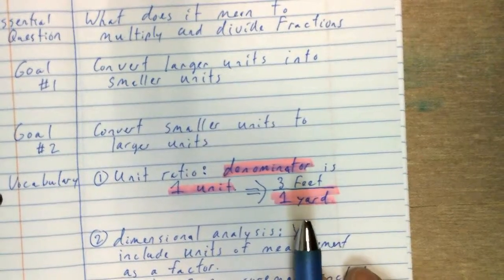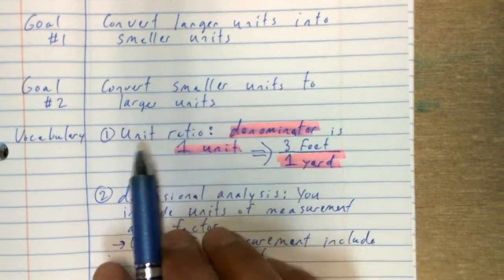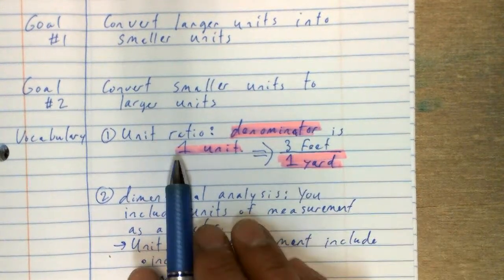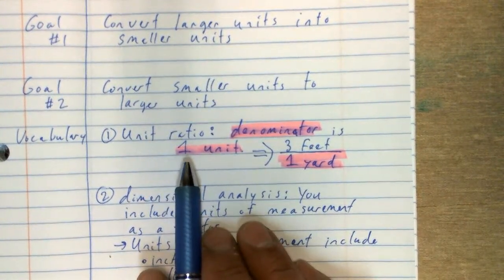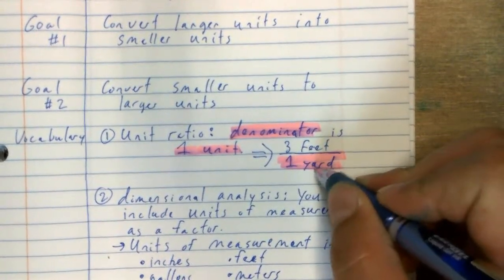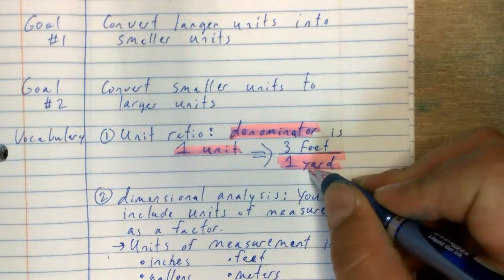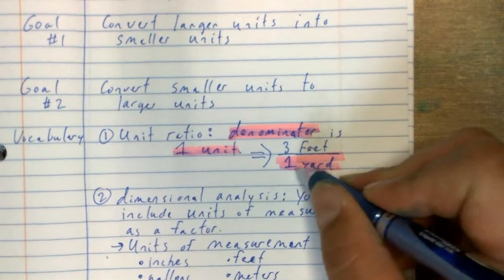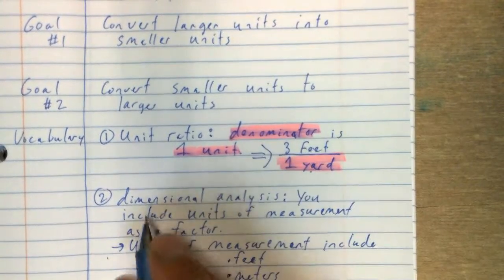There are two vocabulary words for this lesson. The first one is unit ratio, where the denominator ends with 1, and you're talking about 1 unit. So for example, 3 feet per 1 yard. We're talking about 1 unit of measurement, a yard in this case. And 3 feet is the same as 1 yard, the unit, unit 1.